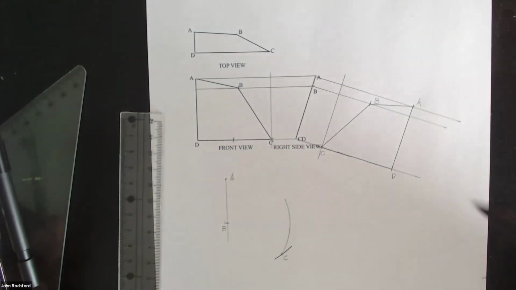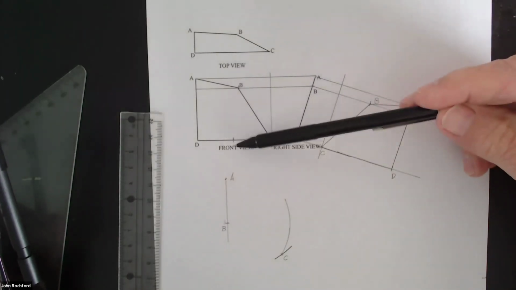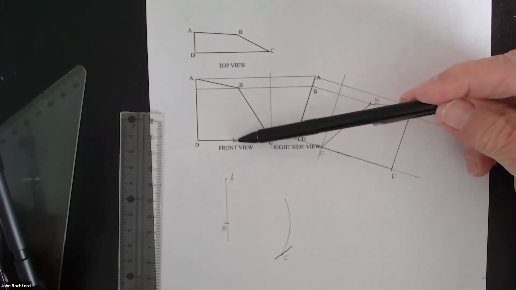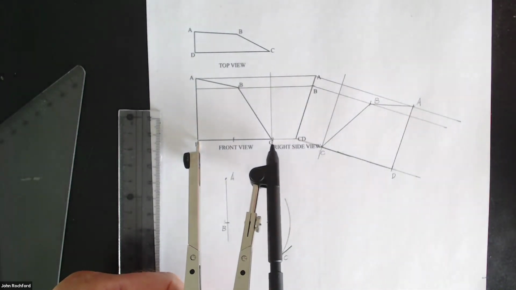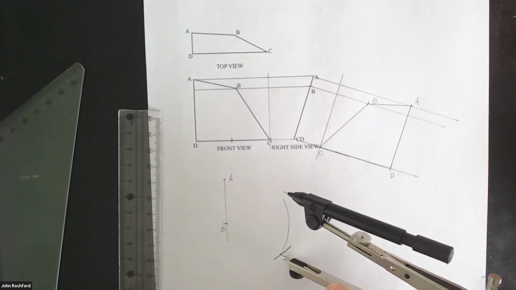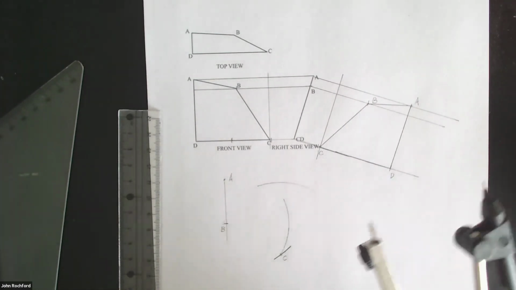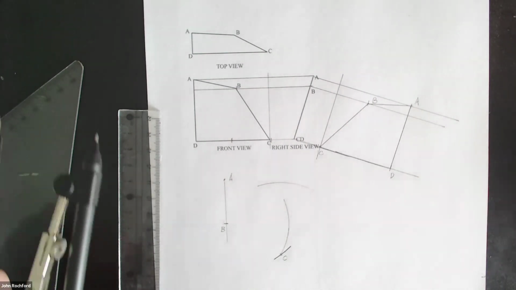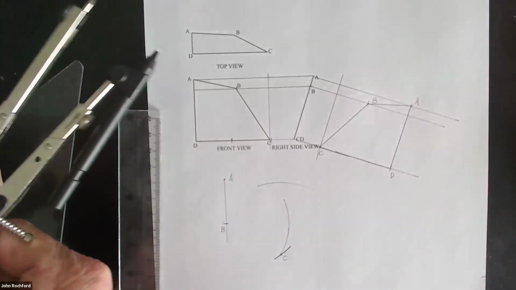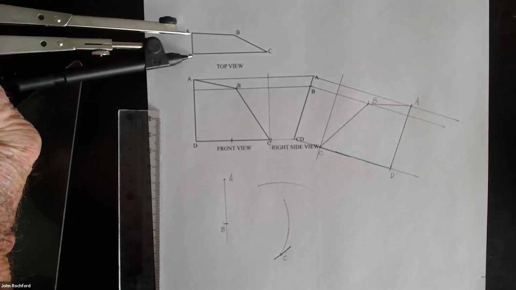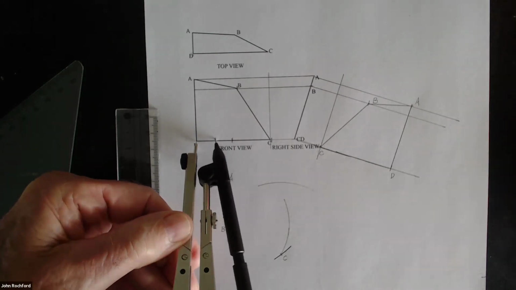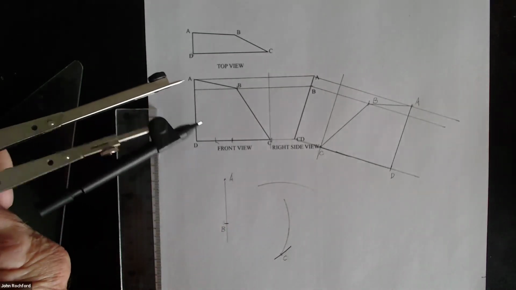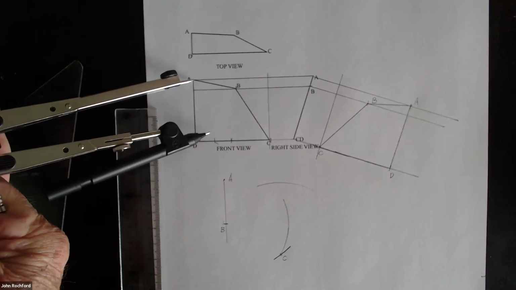Now, CD is a true length because it's horizontal in the other view, and so I can just put my compass point on D and get the length of C, and mark it out here somewhere, and then I go from A to D, get the true length of AD, mark it here, and that will be the true length of the hypotenuse.